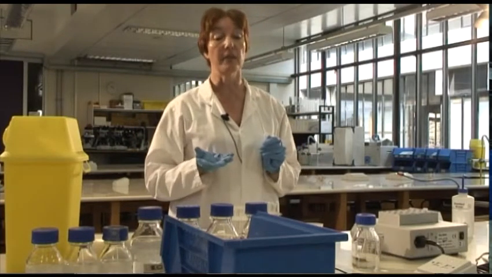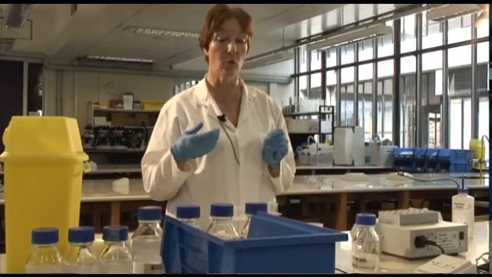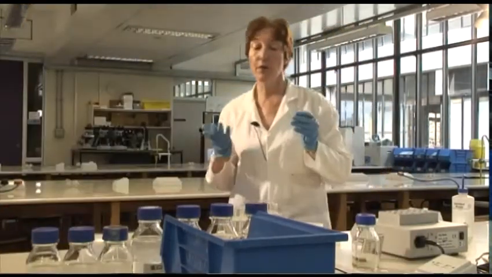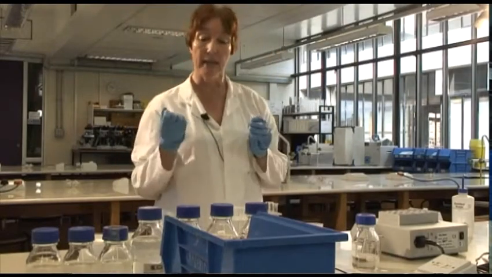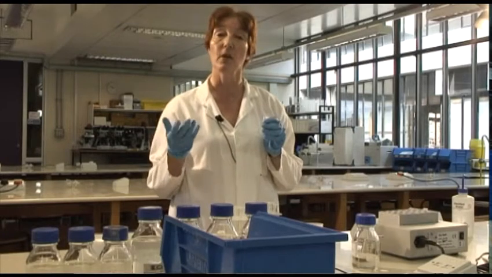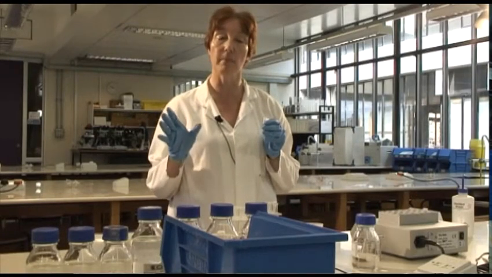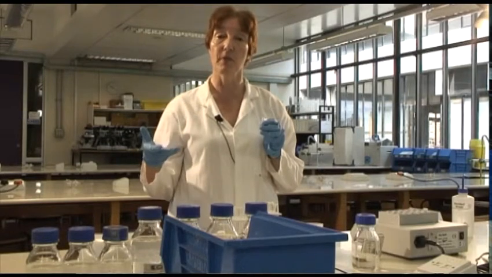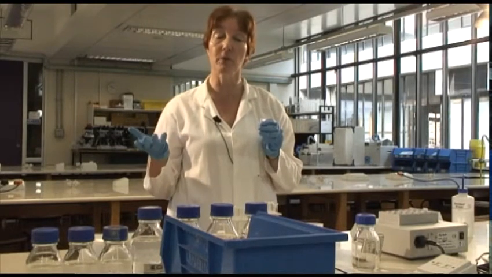So now what I need to do is actually check the absorbance using this spectrophotometer here. So the first thing that I need to do is to zero the spectrophotometer. In other words, set it up so that the only thing that it's going to measure is actually the absorbance of the thing I'm trying to measure.